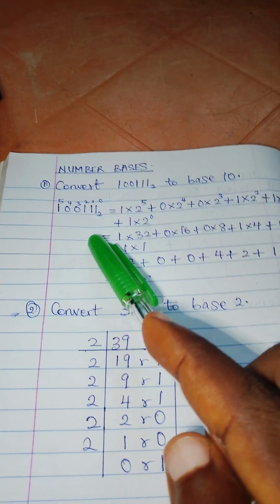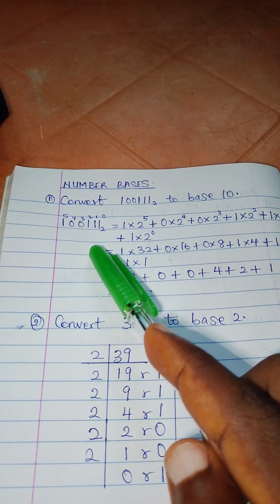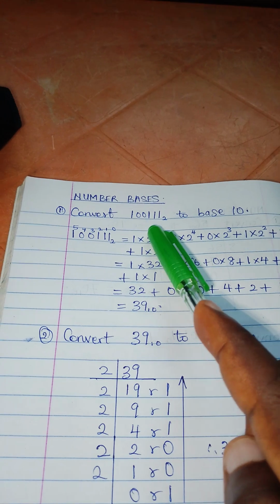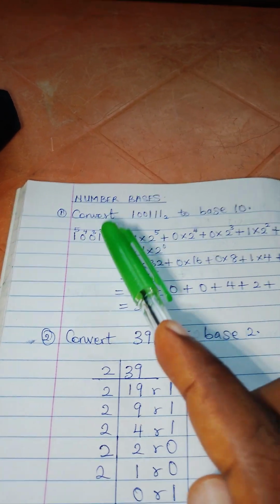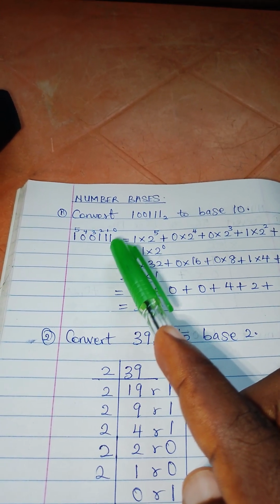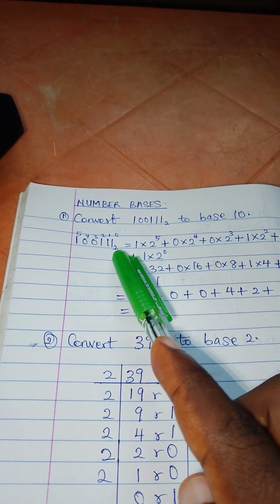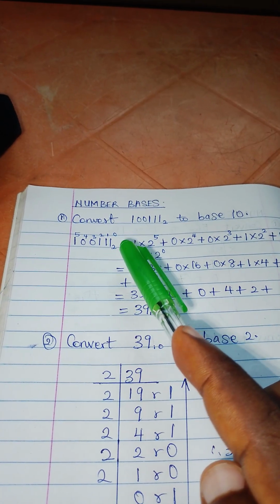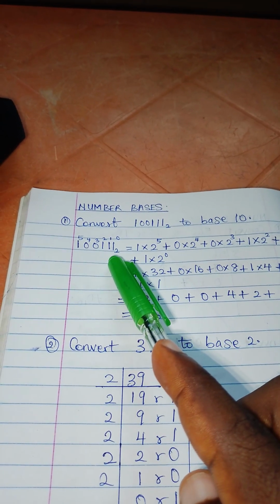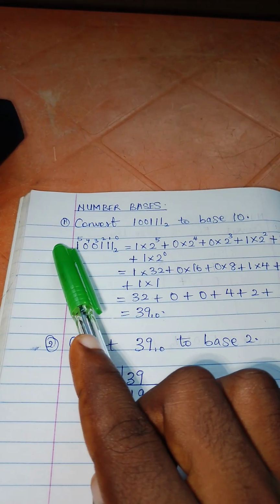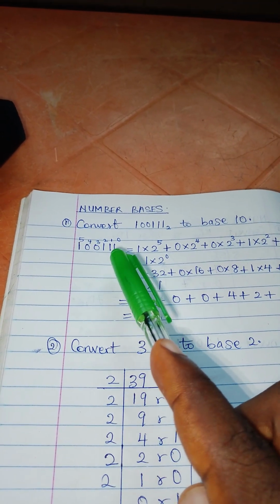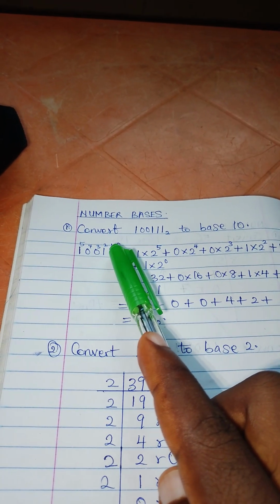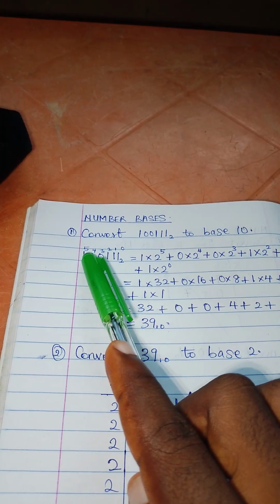You are going to assign numbers or powers to that number. You write down the number first. This is 10011 base 2. I wrote it down first. Then I'm going to assign integers from 0 upwards to every digit, starting from the last digit on the right hand side. The last digit on the right hand side is 1, so I'm going to assign the numbers starting from 0: 0, 1, 2, 3, 4, and 5.